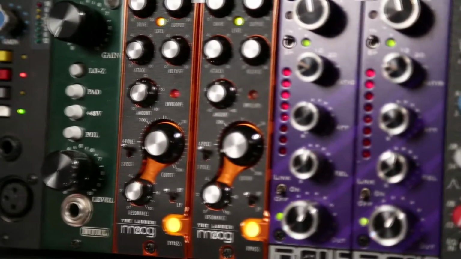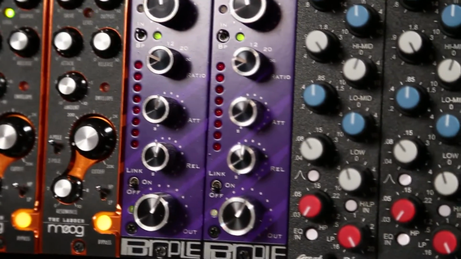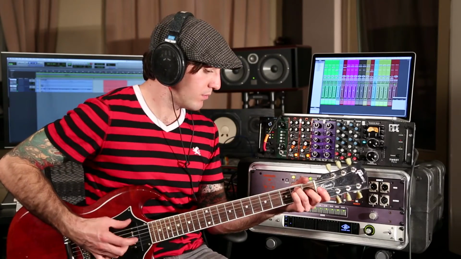So the cool thing about this is I can audition different signal paths with the touch of a single button. And I can hear things before I actually record them so that I don't waste hard drive space, and more importantly, I don't waste my time. So let's check this out. If I want to put this Moog filter on insert 1, and let's say I'll put these purple compressors on, that's insert 2. So I can listen to that.